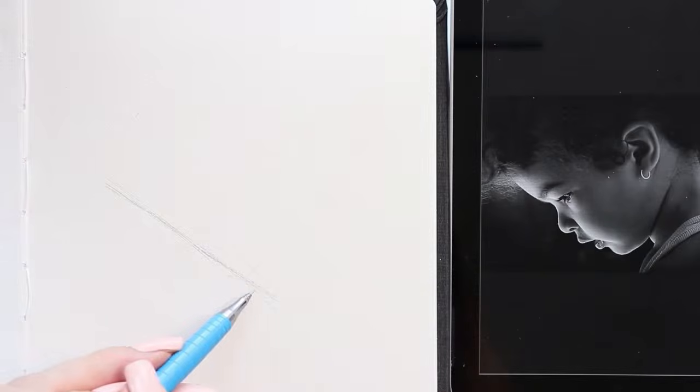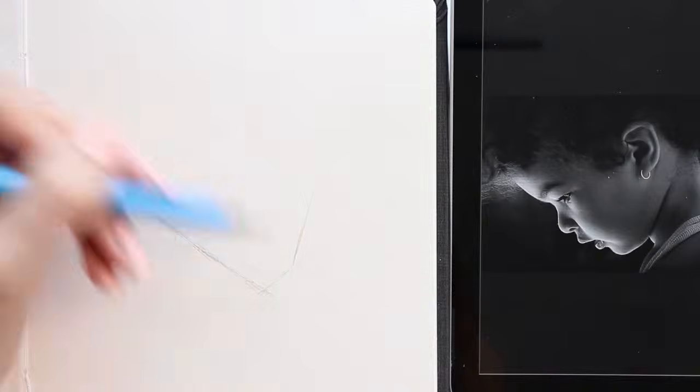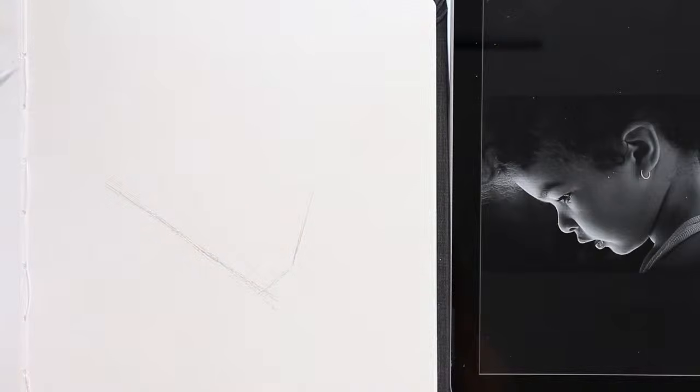The next couple of clear lines we see are down here at the jawline, so try to get those in as well. And again, you want to focus not only on the angles, but also the length of the lines in relation to each other.